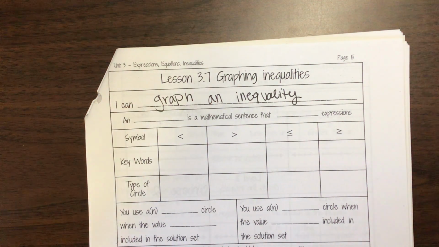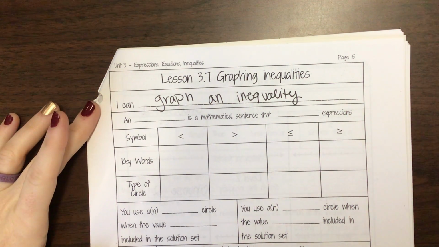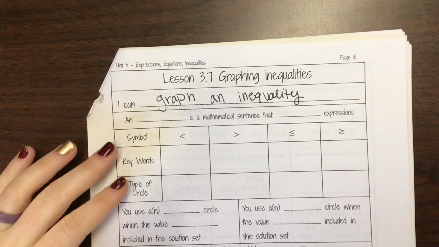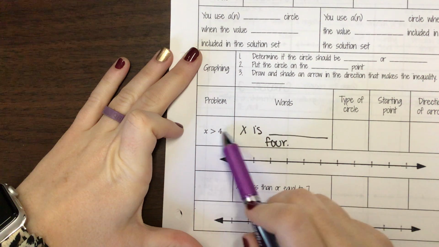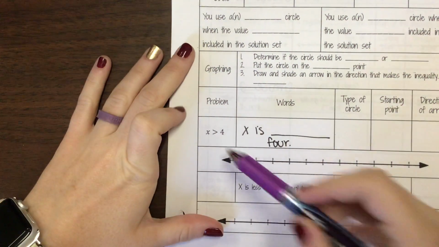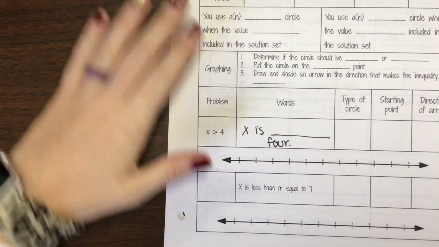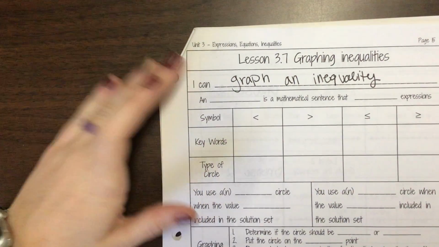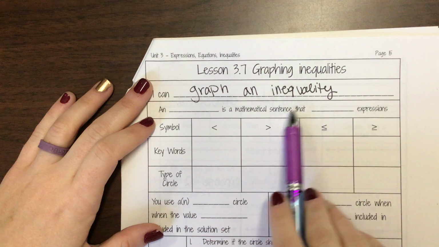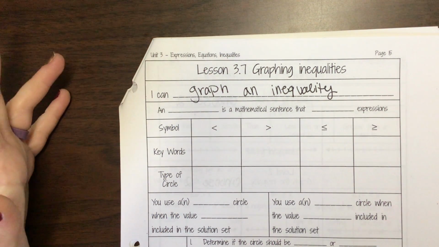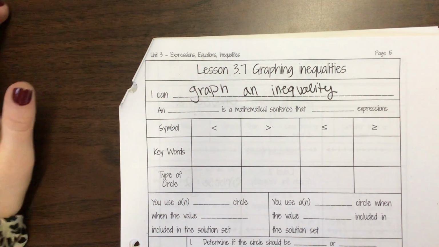Hello, mathematician friends. In this video, we're going to start talking about inequalities. Inequalities are things like this: x is greater than 4, because they're not equal, so it compares them. Okay? So starting with the I can statement, I can graph an inequality. We're just working on putting them on number lines today.